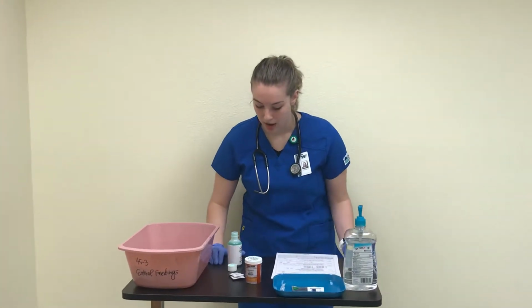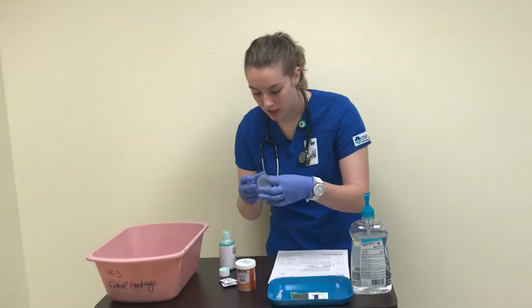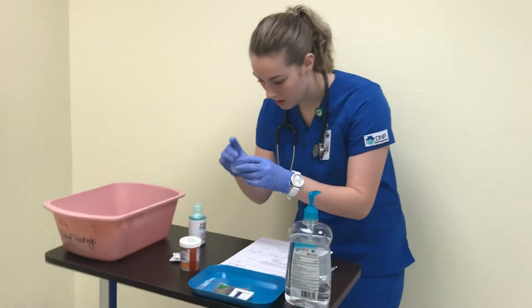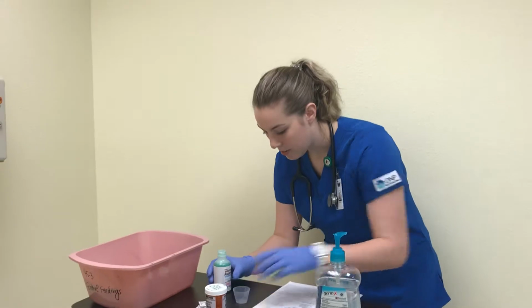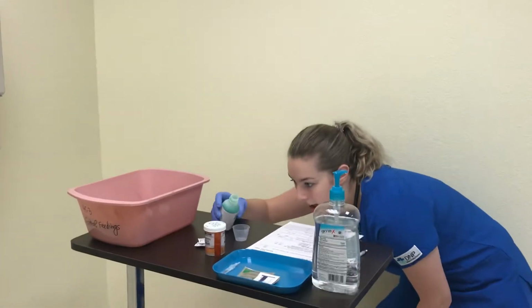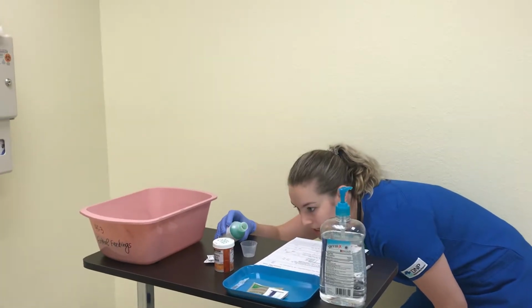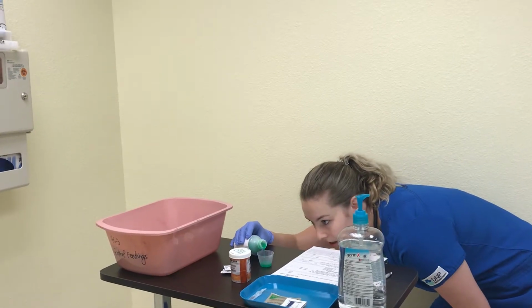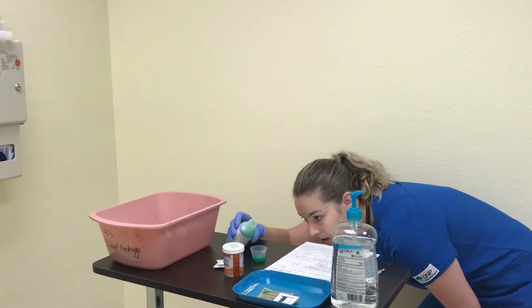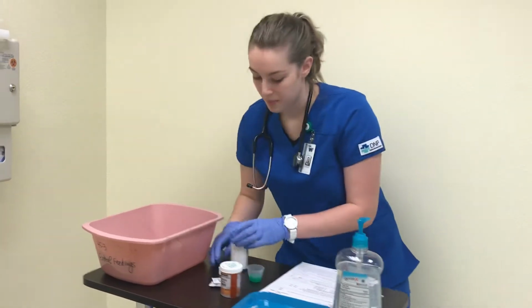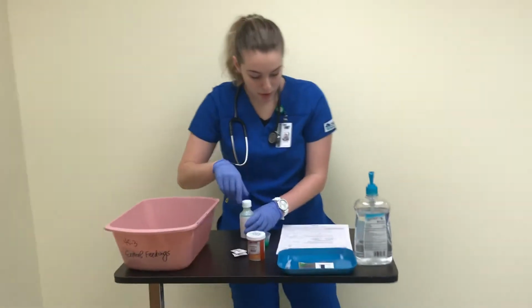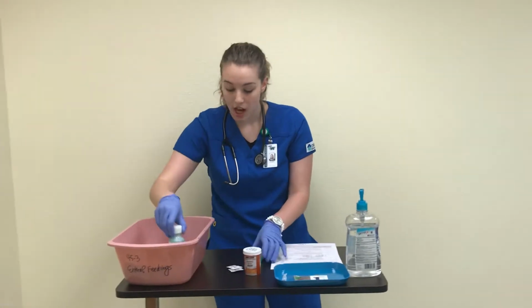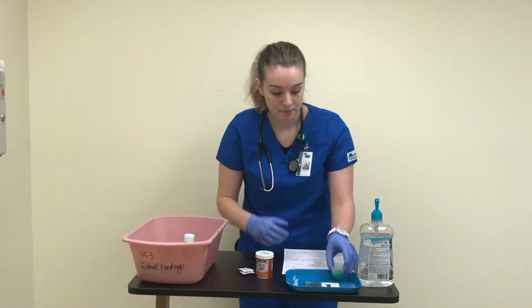Okay. So I will find where I need to pour on the cup. And I will get down to eye level and make sure the bottom of the meniscus is at 7.5. Perfect. Okay, so I have my 7.5 milliliters of Augmentin.